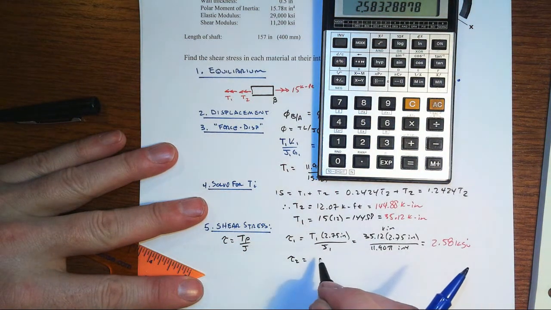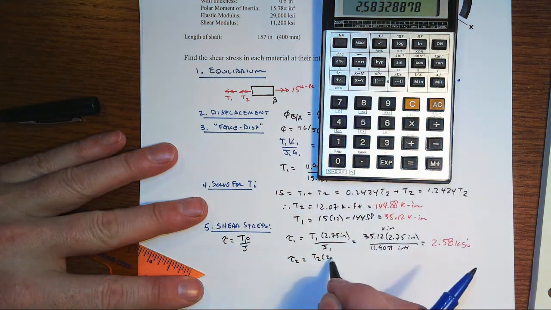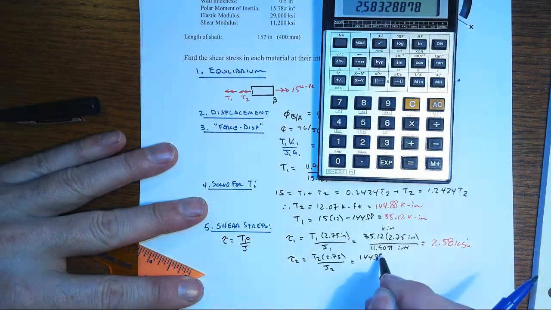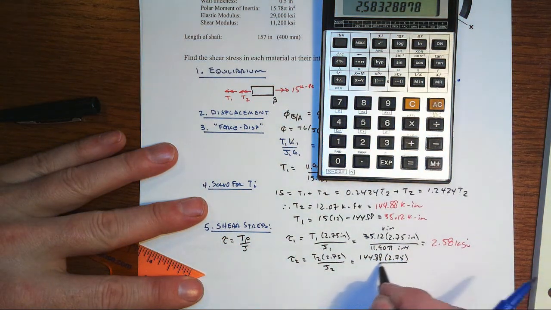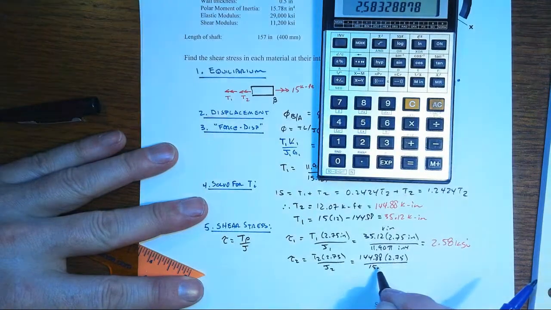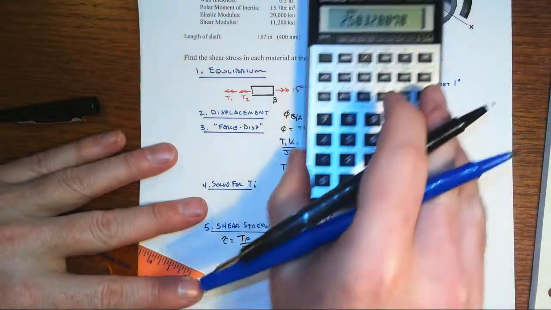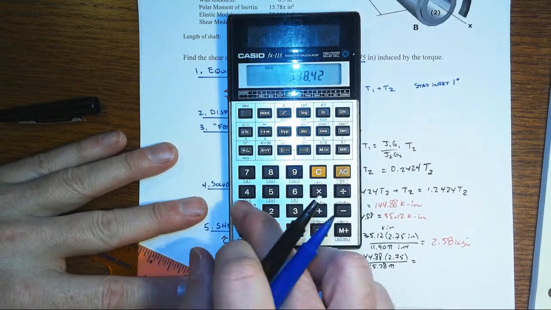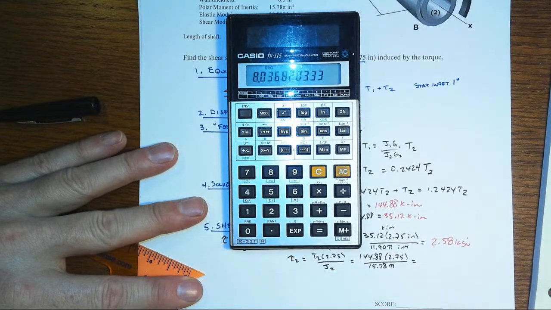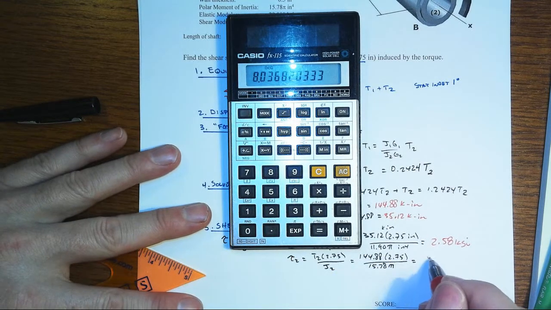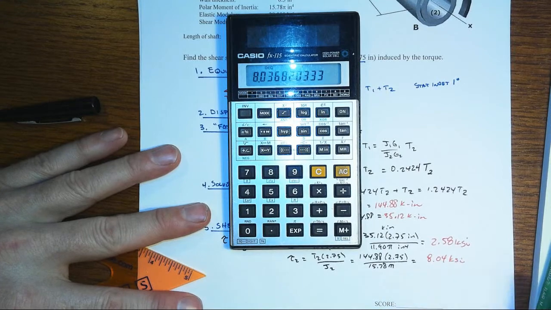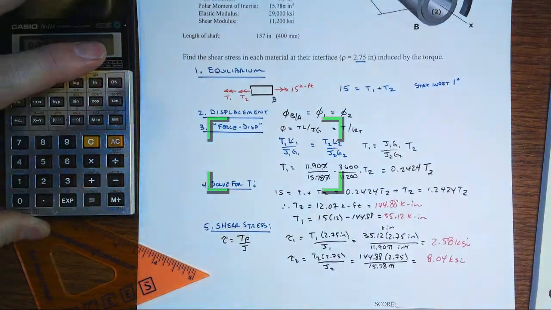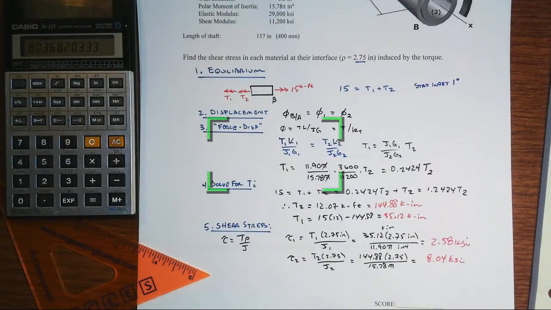And likewise for the last one, tau 2, that's the inner one, that's the steel one, that's T2 times 2.75 over our J2, that's 144.88 times 2.75 over 15.78 pi, and let's see what we get. That will be 8.04 KSI.